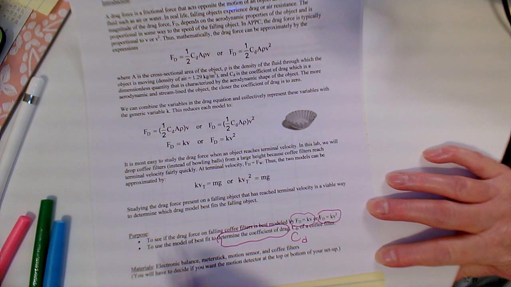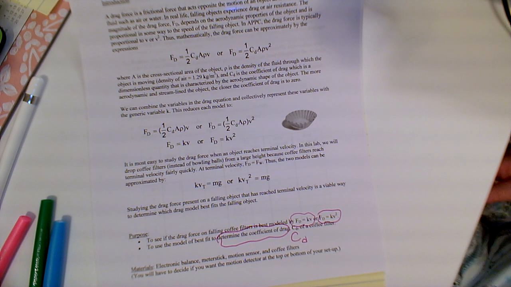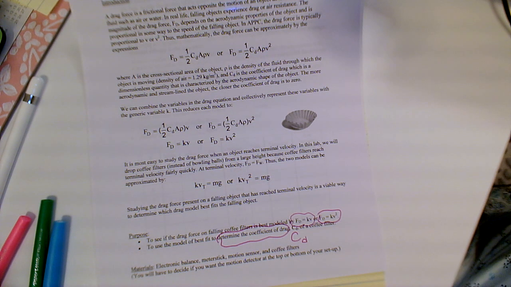Second thing we're trying to find out is what is the coefficient of drag of a coffee filter. So when I say what's the coefficient of drag, that's kind of like how aerodynamic are coffee filters. If something is very, very aerodynamic, the drag force on it would be 0. Okay, that's the best you can have, like no drag at all on it.